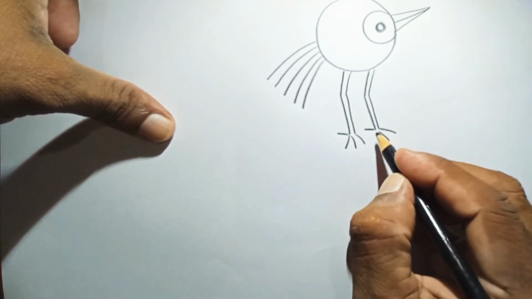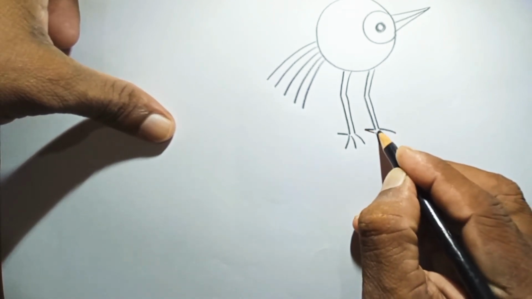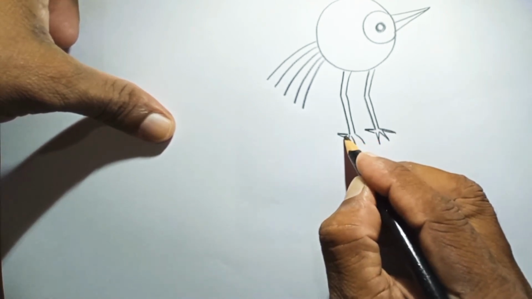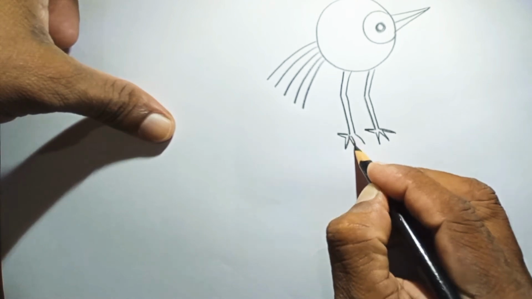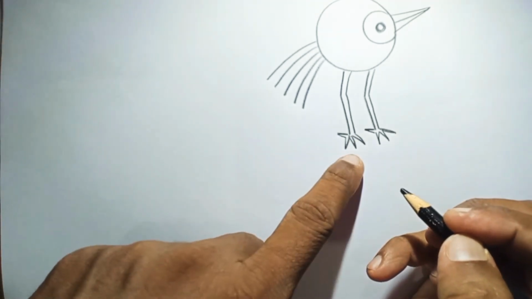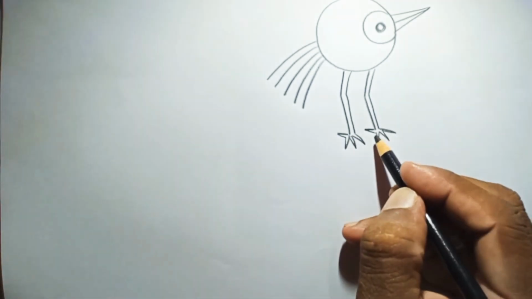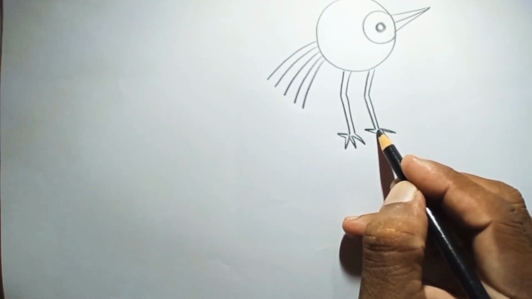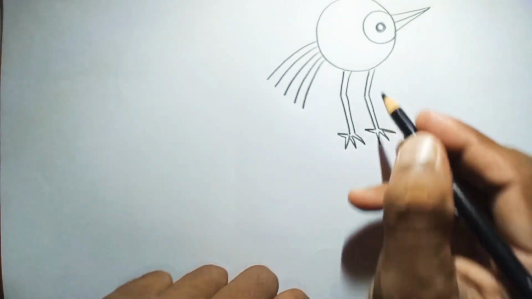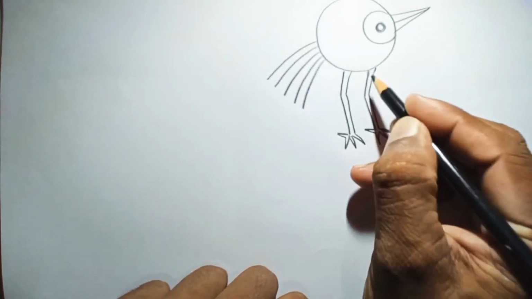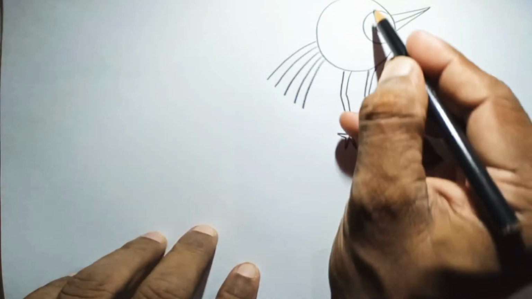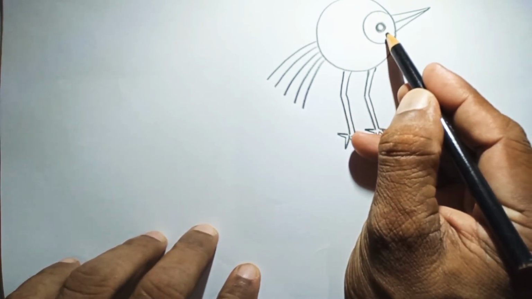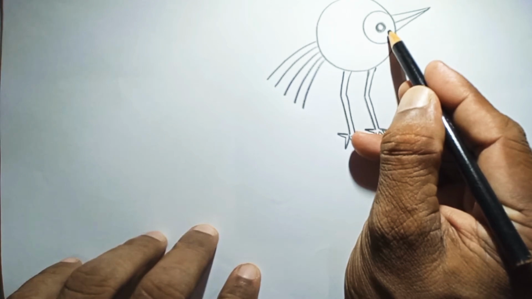Okay, yeah, if you want you can add here the line width. See, now it's easy to color. Why? Space have. Okay, now you know how to draw this leg. Okay, yeah, big circle and small circle came. Now we have finished the bird.